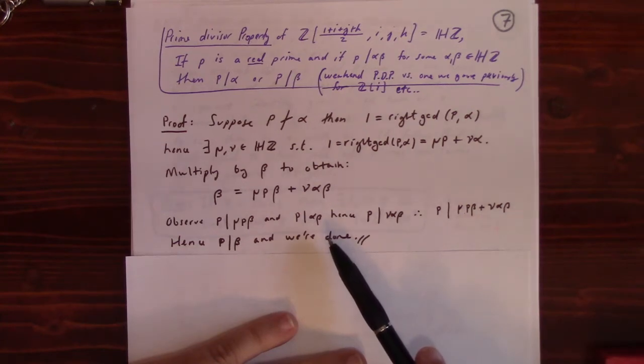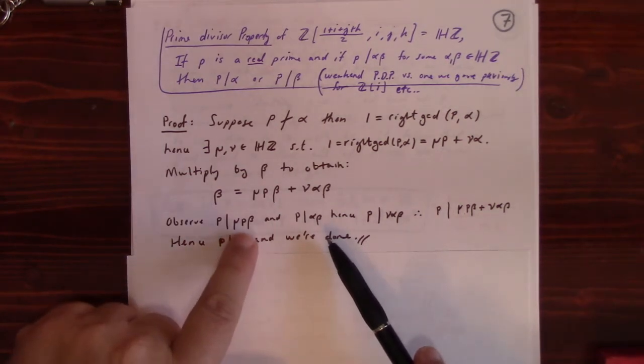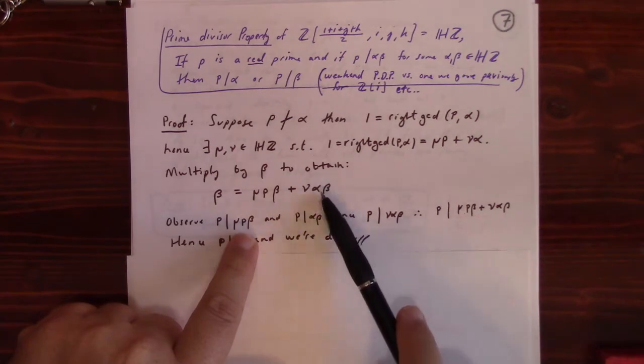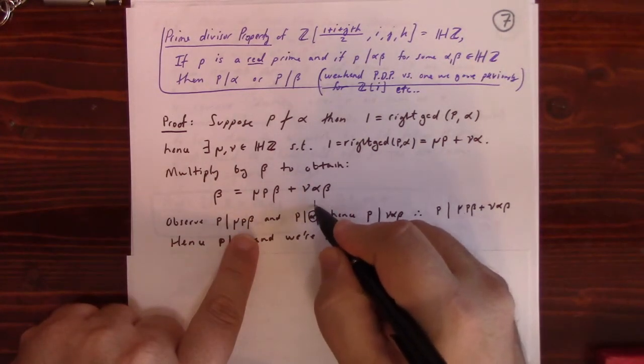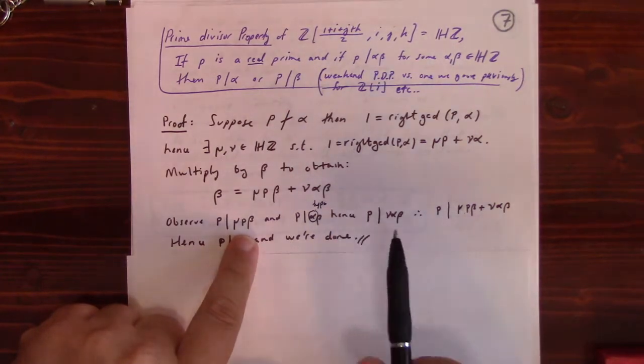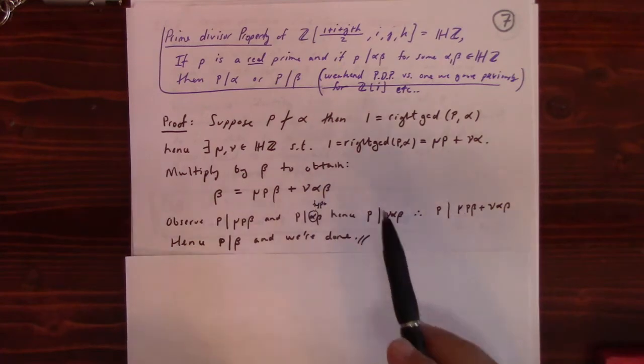What is alpha? Where's alpha beta? Mu P beta. I think I'm just supposed to say P divides. I think this is a typo right here, okay? So the point is, P divides this, P divides that, therefore P must also divide that.